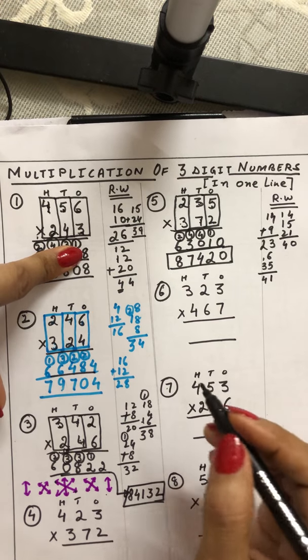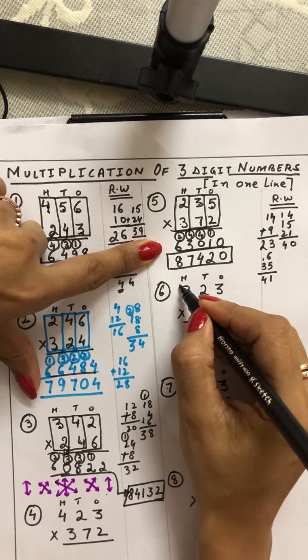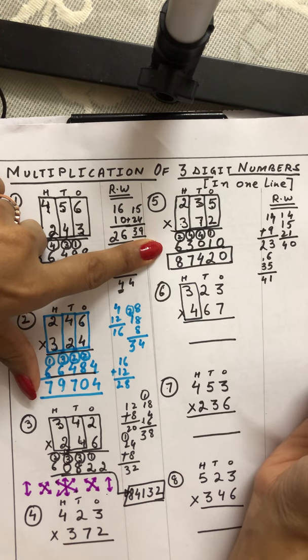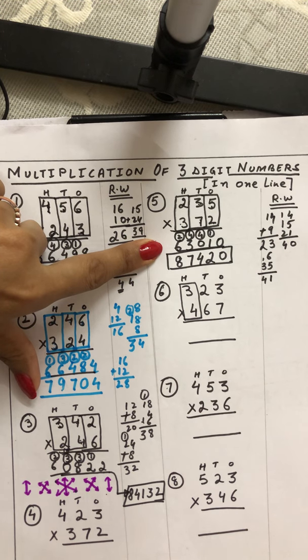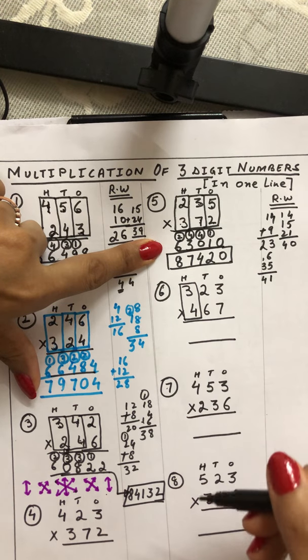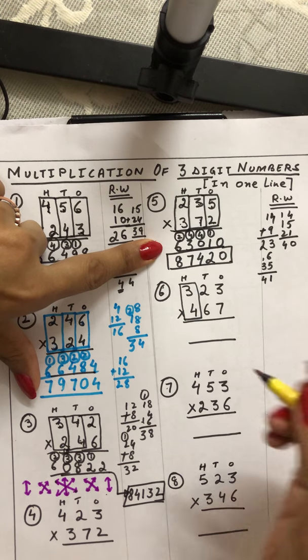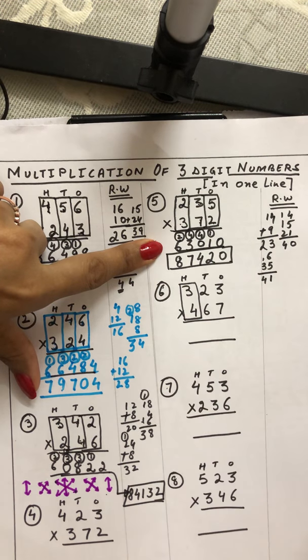Question number 6. Vertical multiplication. I'm not doing the multiplication. This will be a practice question. Now 6, 7 and 8 are going to be practice questions. But the only thing I can do here for you is I can again repeat the pattern for you.